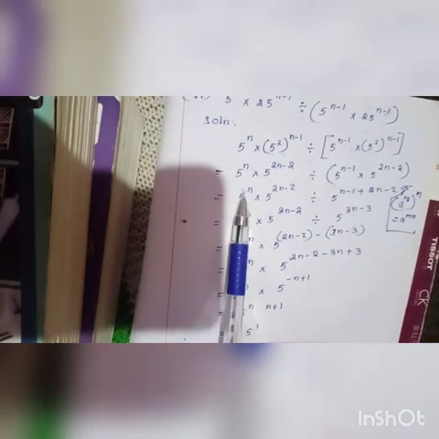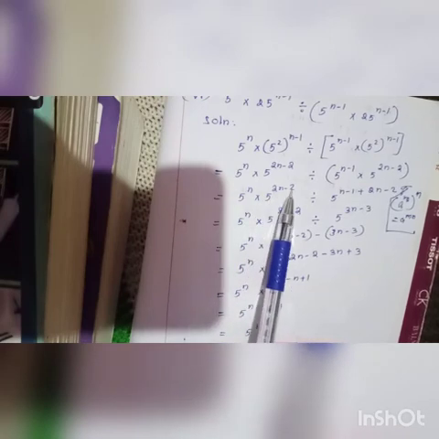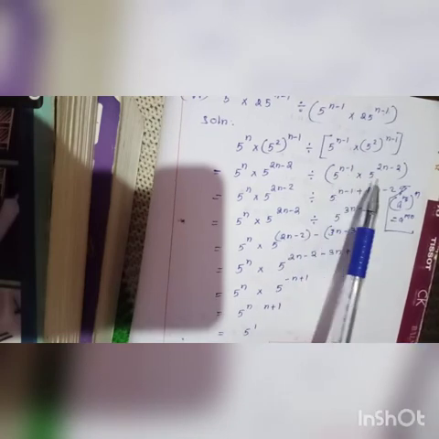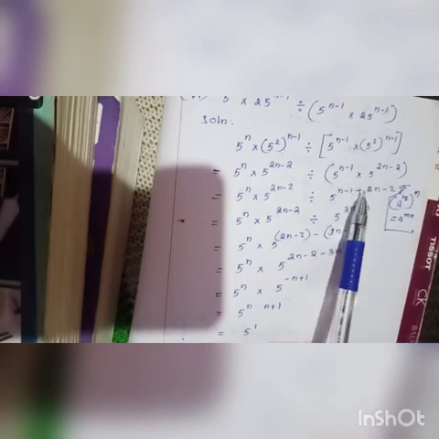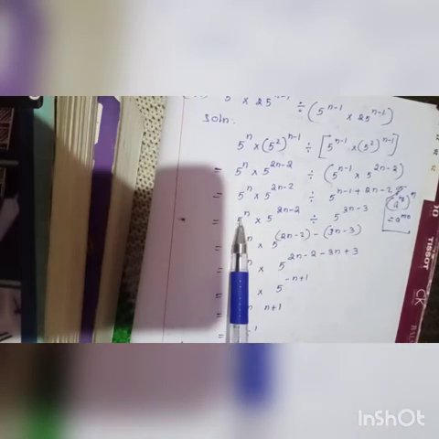Now next step, 5 raised to n into 5 raised to 2n minus 2, divided by. So this is a bracket. First we have to remove this bracket. So we know the formula a raised to m into a raised to n is a raised to m plus n. So exponents n minus 1 and 2n minus 2, these two add and write. So 5 raised to n minus 1 plus 2n minus 2.